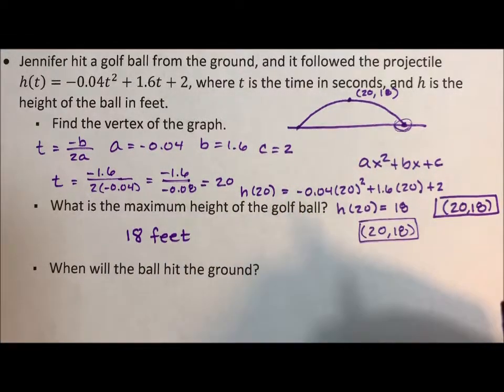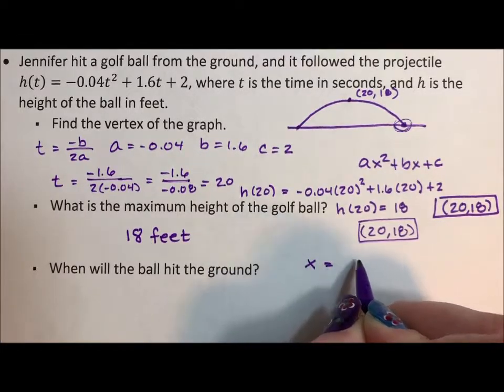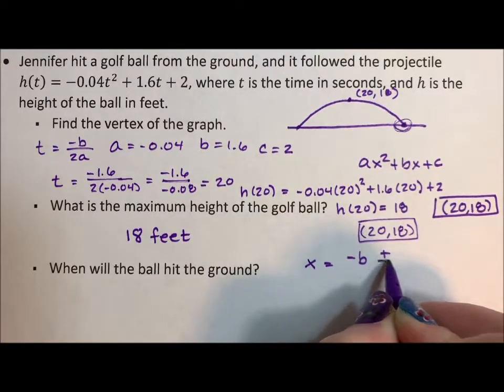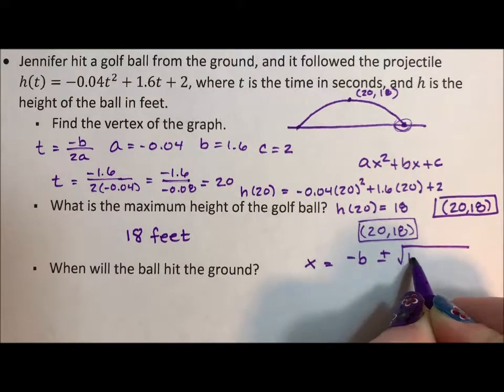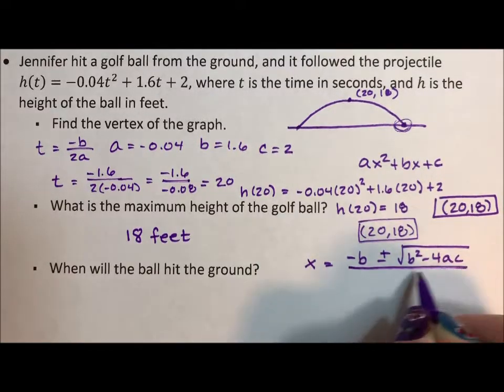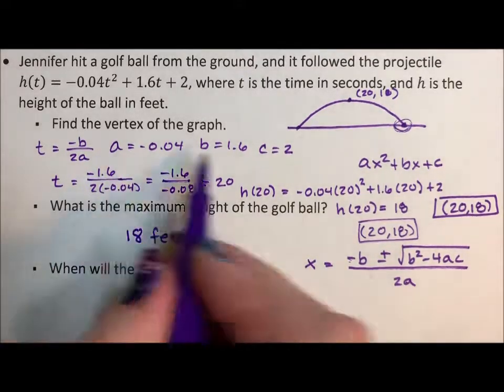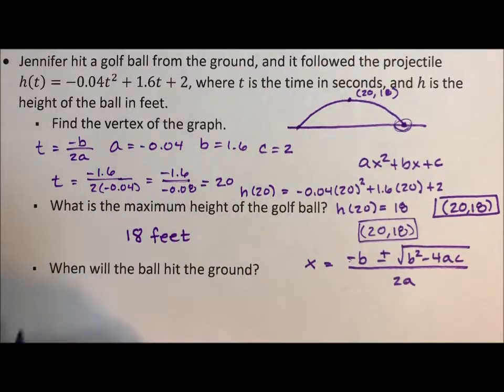To do that, we use something called the quadratic formula. The quadratic formula is x equals negative b plus or minus the square root of b squared minus 4ac all over 2a. Notice the negative b over 2a is right there, that piece we used for the vertex. So we already have our a, b, and c. And we're going to switch the x to a t again because that's our input variable.